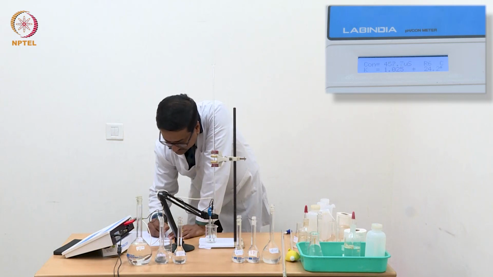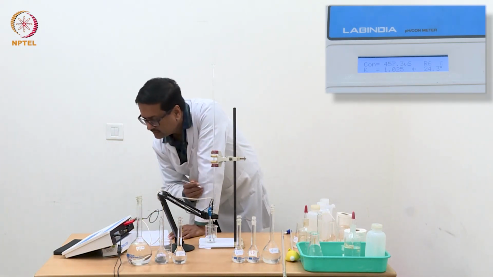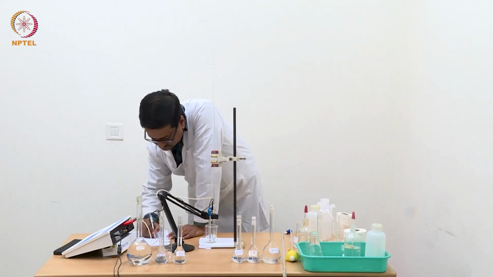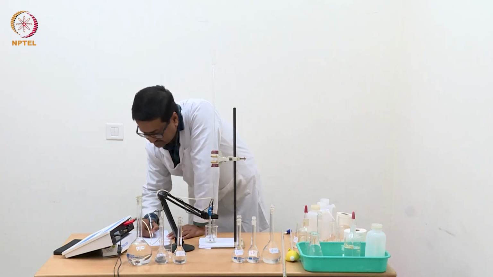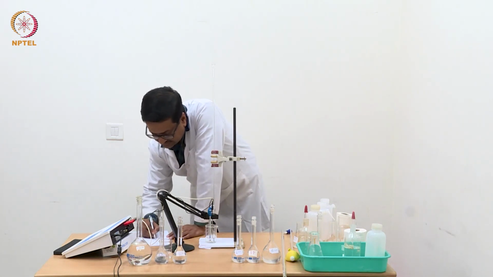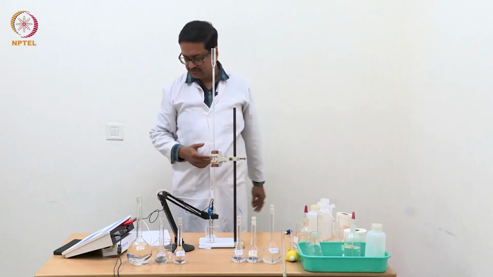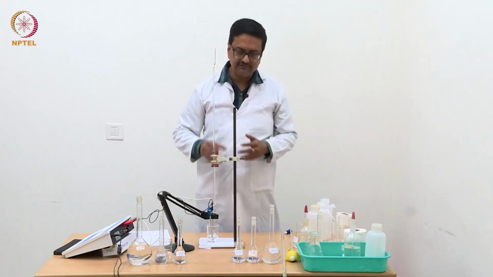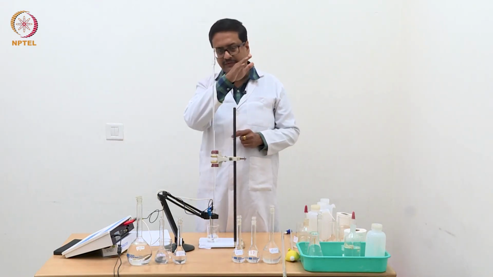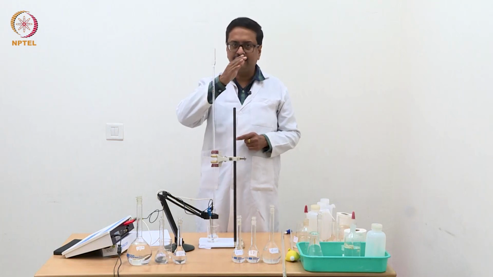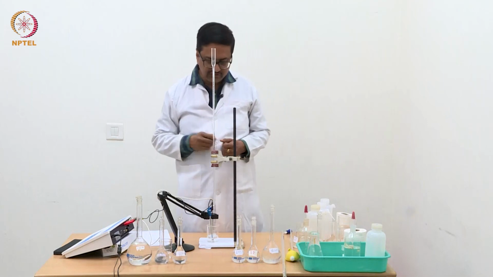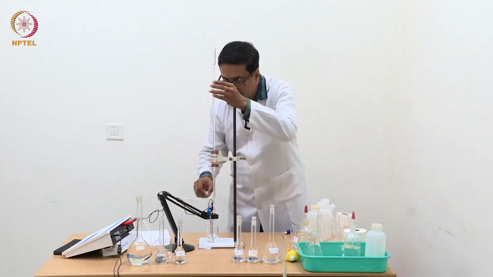So now I have added another 0.4, that is we have reached 3.6, and we see that it has reduced to 457.3. So 460 and 83 is like 26 microsiemens reduction. That means the straight line which was coming is now slowly bending and changing its slope. That indicates that we are very close to the equivalence point for HCl.